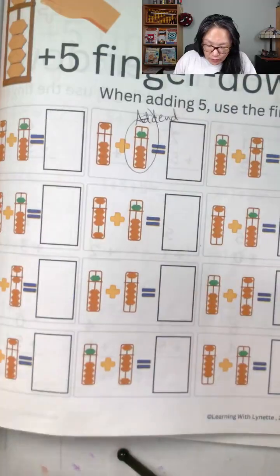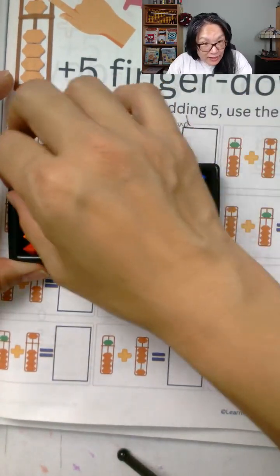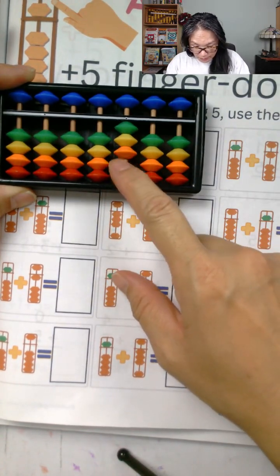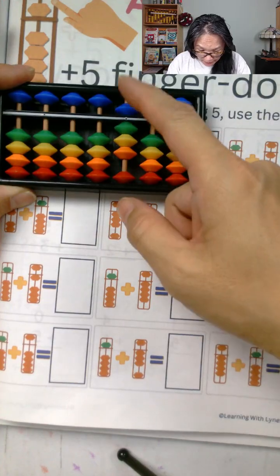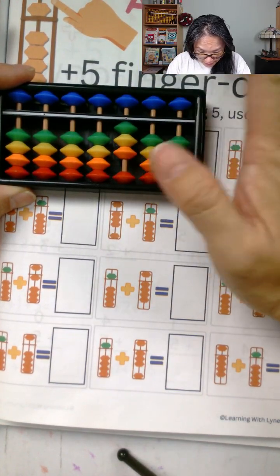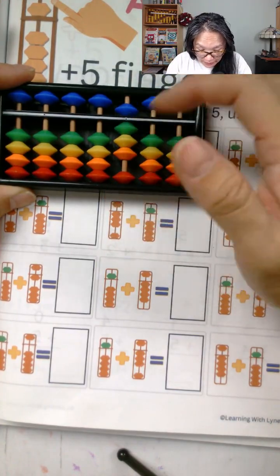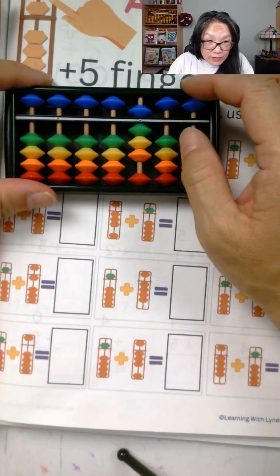So when we add the 4, we add the 5. Now we're going to add the 5. When we add the 5, what we need to do is plus the 3, and we add the 5. Is there enough? Yeah. So all I got to do is add the 5. I'm going to take away the 5. Add the 5, take away the 5. You're going to start seeing number patterns. When we add the 5, take away the 5, the top bead will always be 5 no matter what.